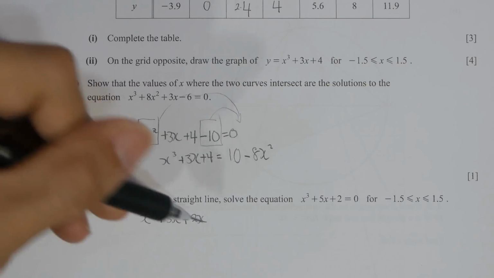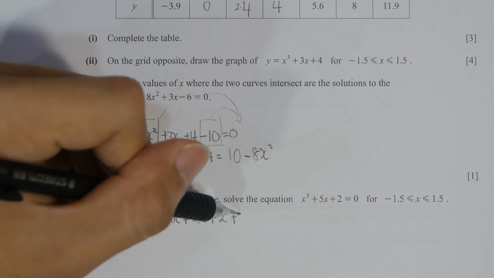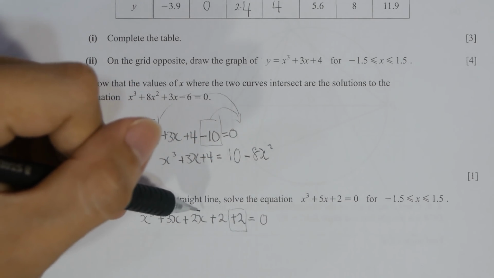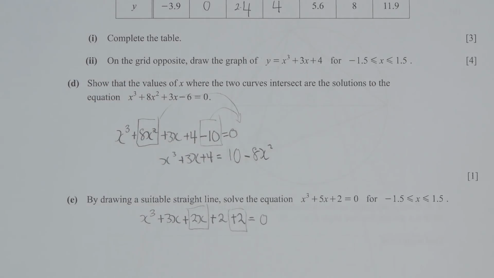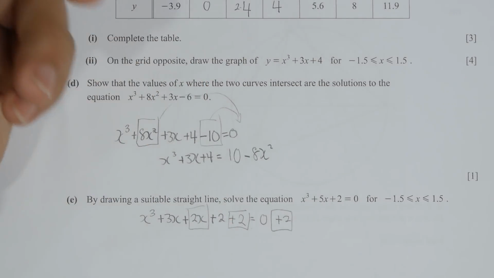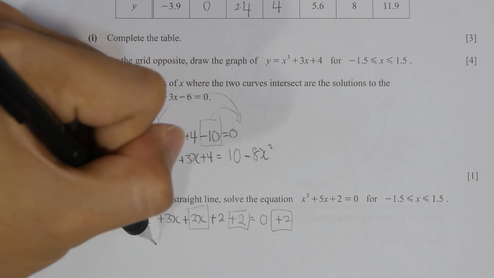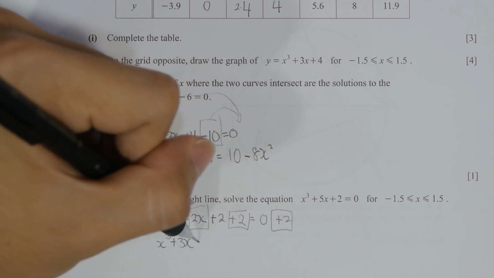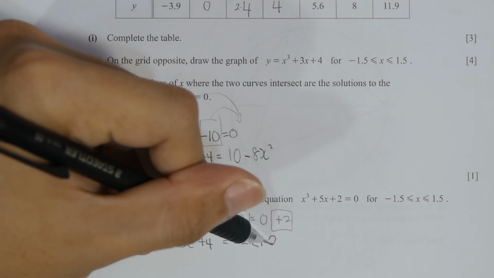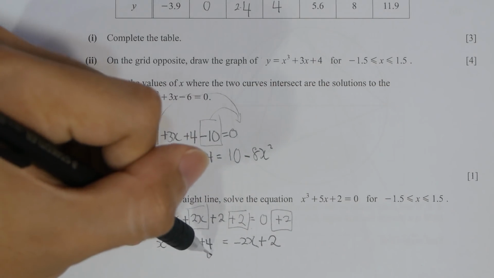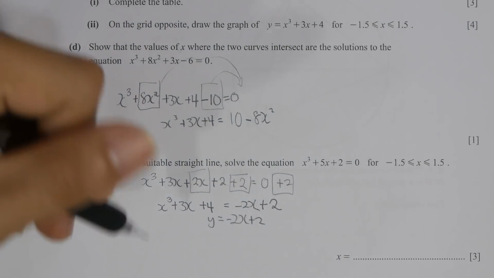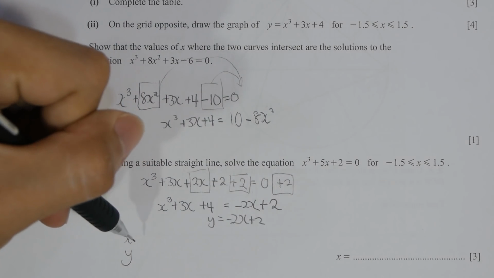For part E, the excess value here is 2x and it lacks 2. So you're required to add it back, and when you add things in, it involves both sides of the equation. So you will get -2x plus 2 as a result. With this equation, you can now draw out the last line requested by the question by setting random points that can be shown in the graph.